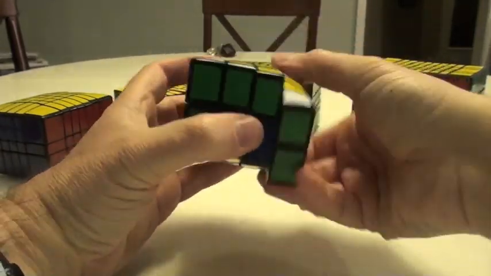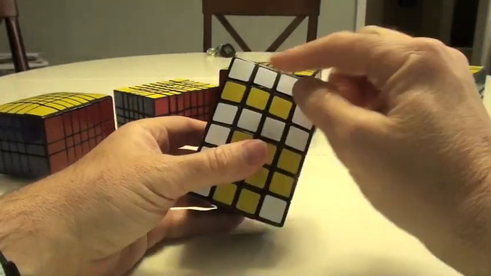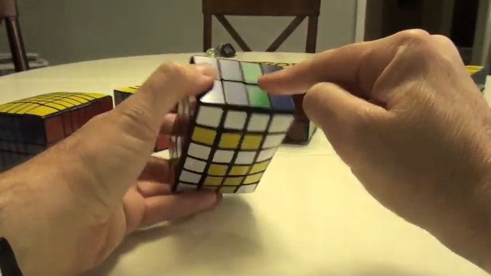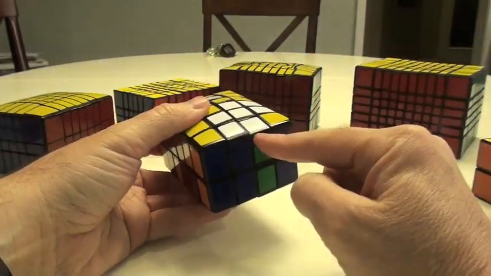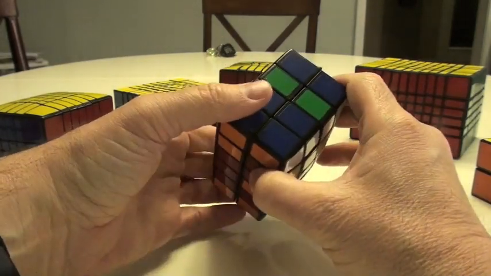So I'm going to make a turn. I see this is in. This is in. This is not, and this is not. However, you can see 2 are out. So what kind of a parity is this? This is a floppy parity. We're going to fix it the way we would fix a floppy parity.